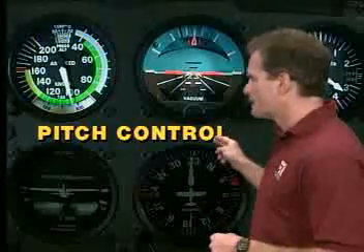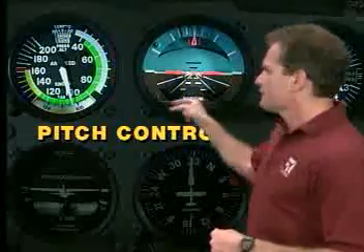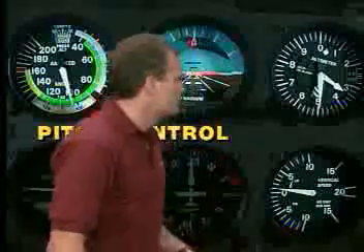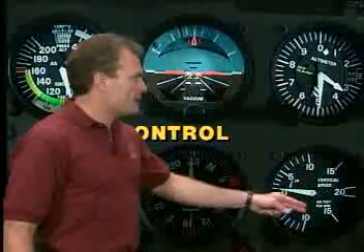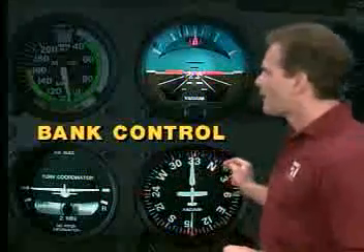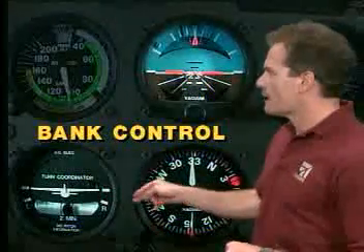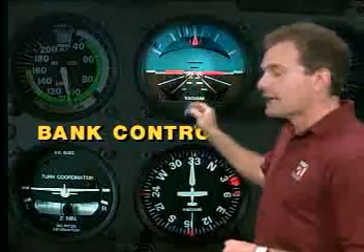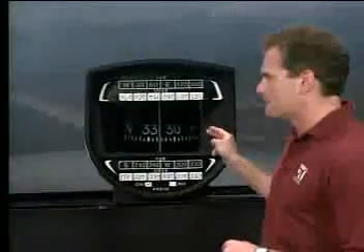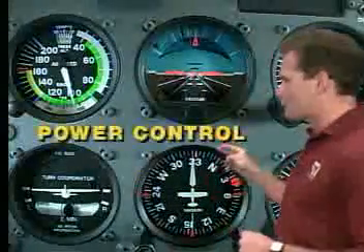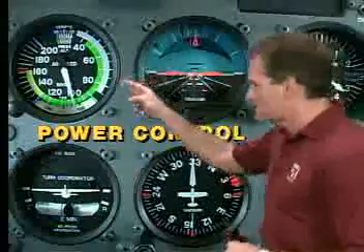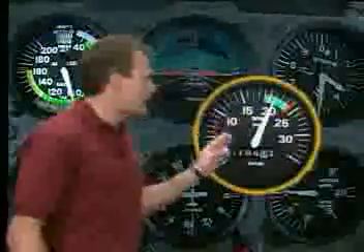There are 4 instruments for pitch control in the aircraft, and they are the attitude indicator, the airspeed indicator, the altimeter, and the VSI. There are 3 main instruments for bank control, and they are the heading indicator, the turn coordinator, and the attitude indicator. And we can also use the magnetic compass if the heading indicator should fail. And in the Skyhawk, there are 2 instruments for power control, and they are the airspeed indicator and the tachometer.